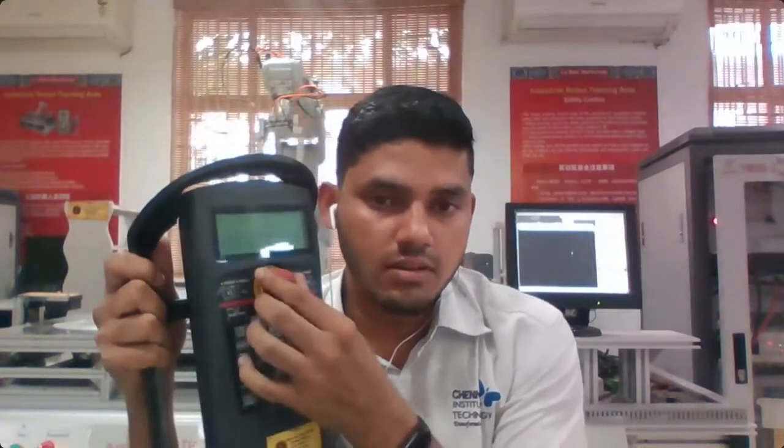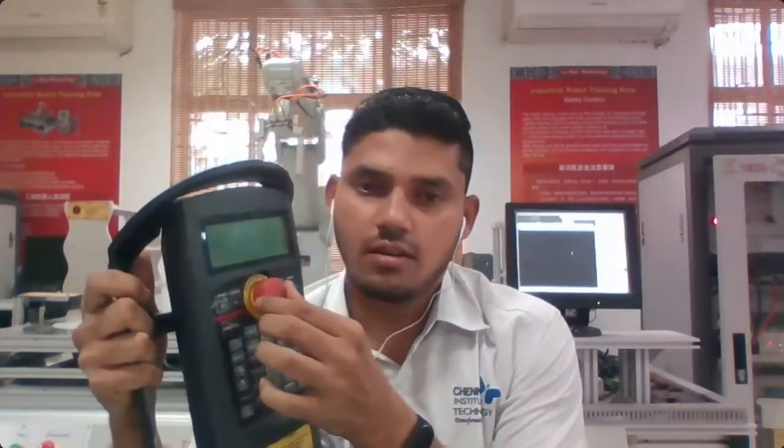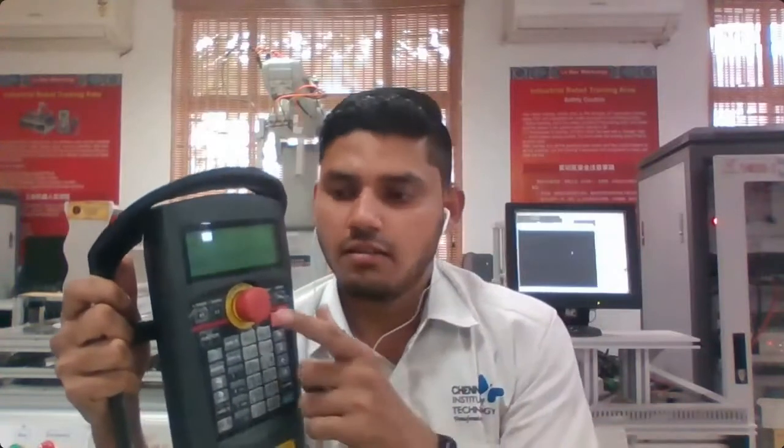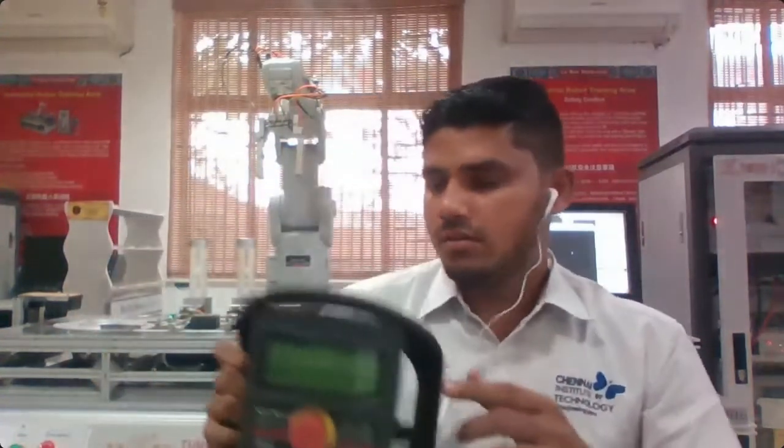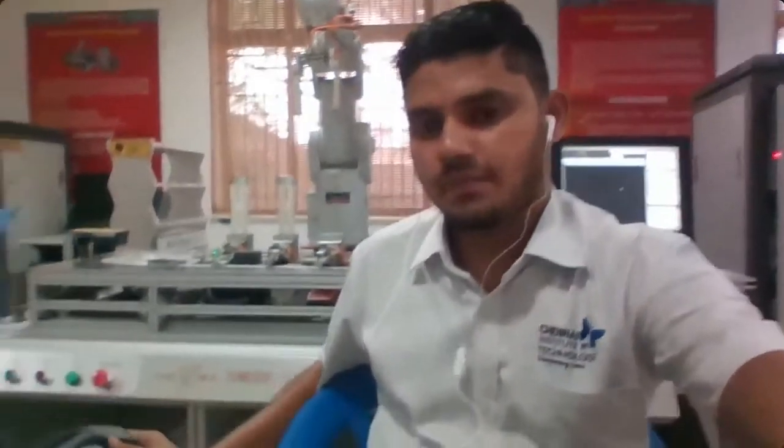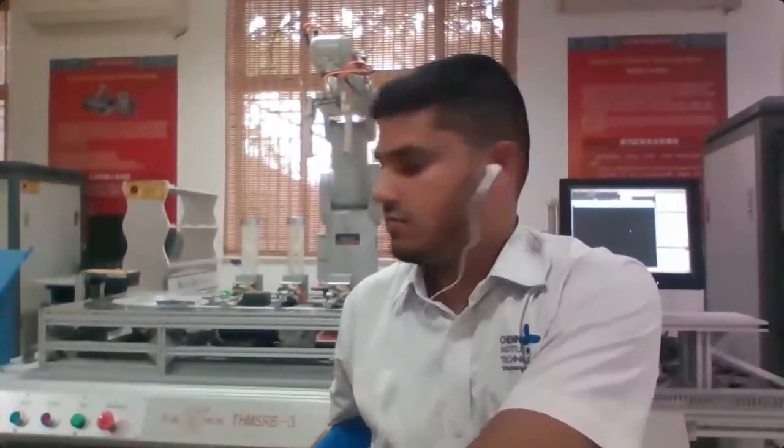As I showed, whatever the robot manufacturers are, they will have one emergency switch in the controller. You can see one more emergency switch which is available on the robot, and there will be one more emergency switch in the controller also. These three emergency switches are mandatory.